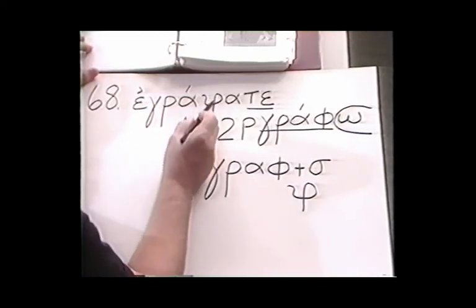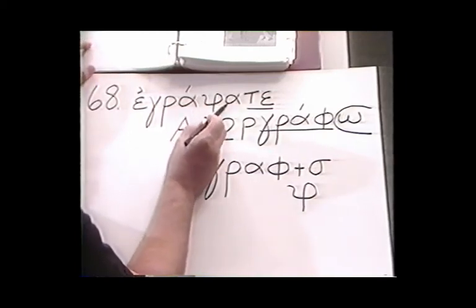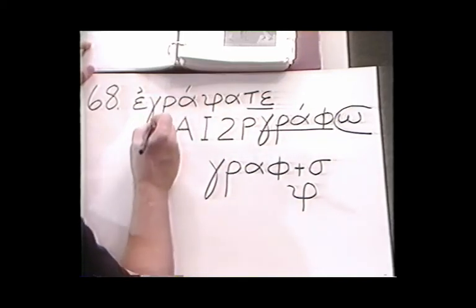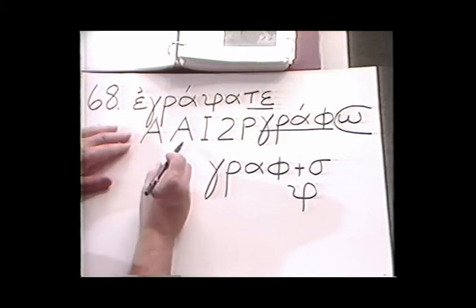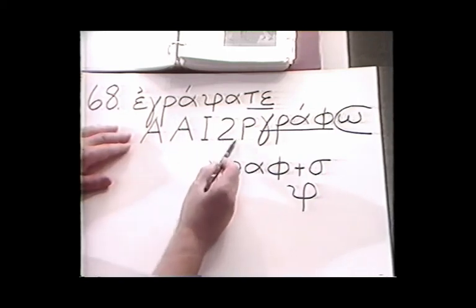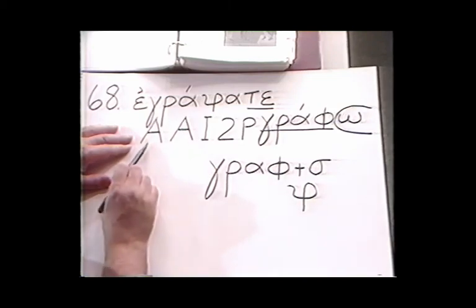So we do have a sigma tense indicator and an alpha connecting vowel. So our tense now is aorist. Aorist active indicative, second person plural. A provisional translation would be, you wrote, or you have written, or you did write.